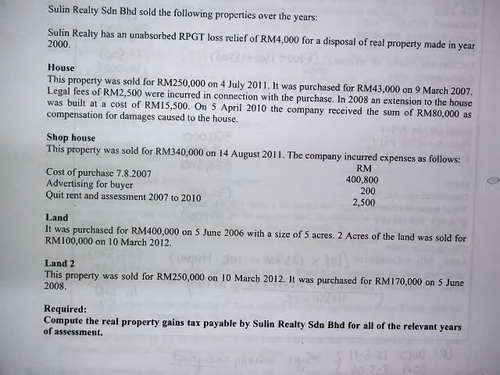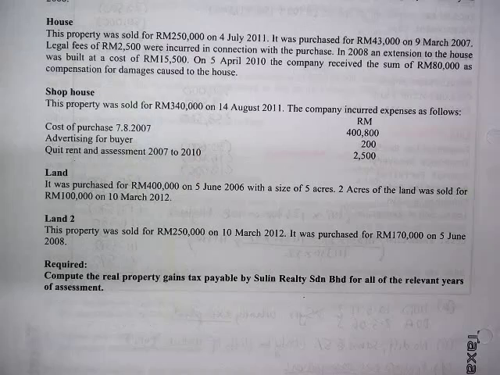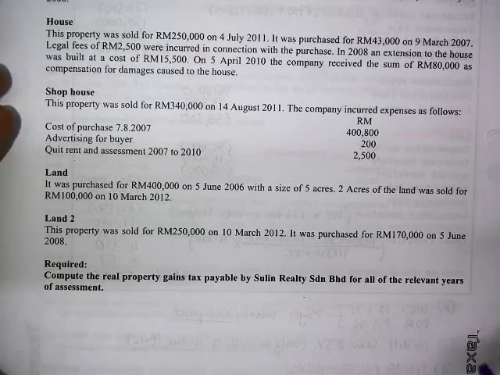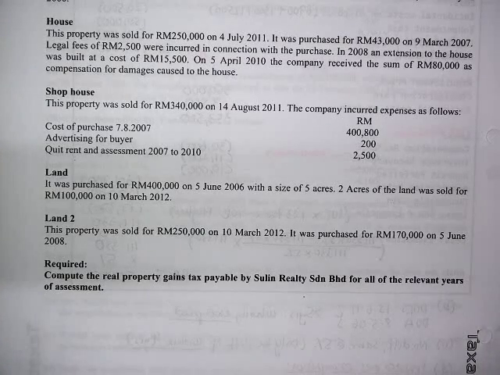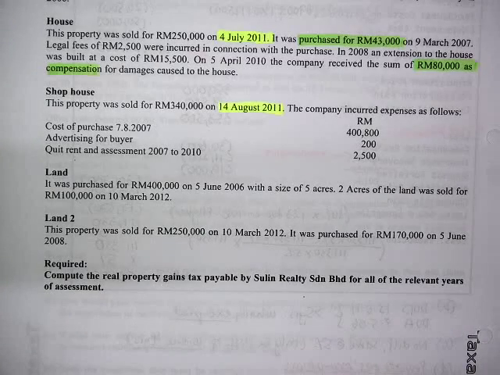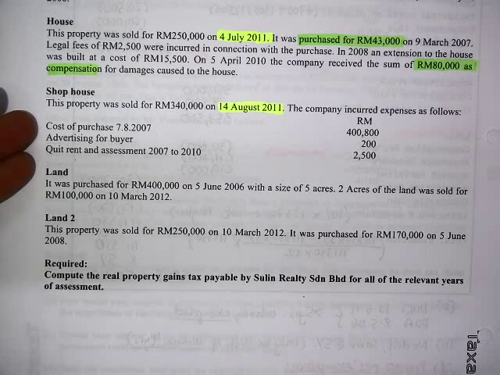Page 270. Now this question illustrates issues regarding losses. It says that Sulin Realty, Sendirian Berhad. This is a company. A company means you will not get Schedule 4 exemption. Fair enough? Okay.